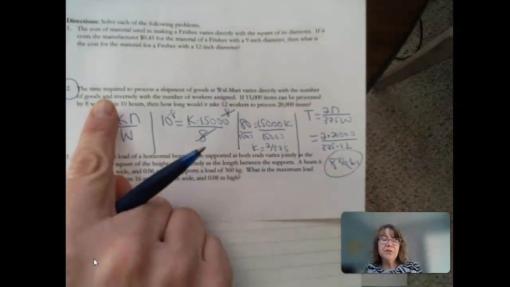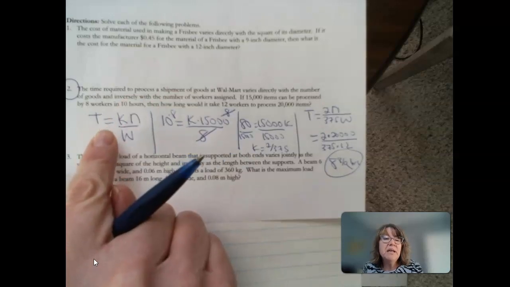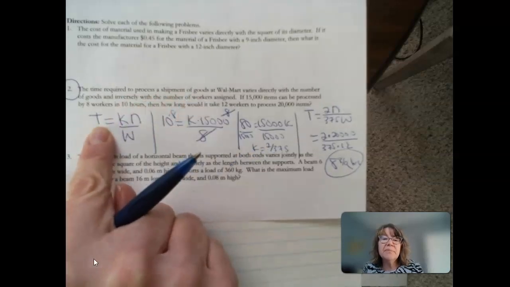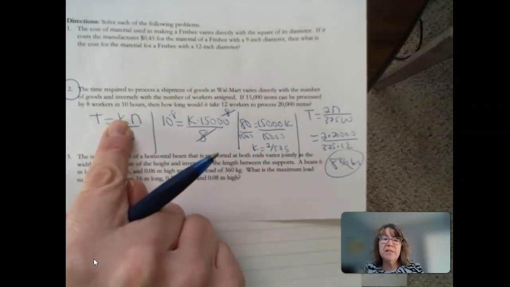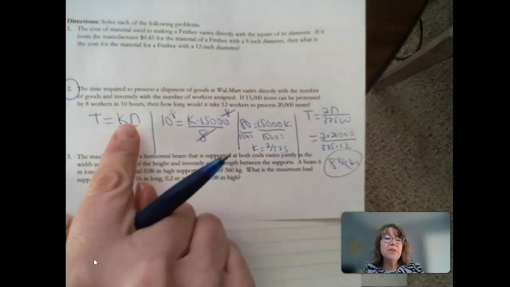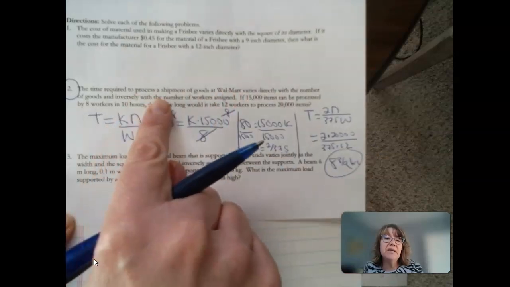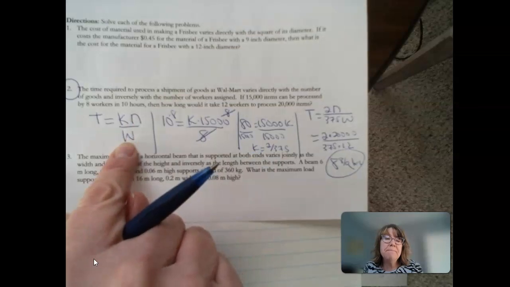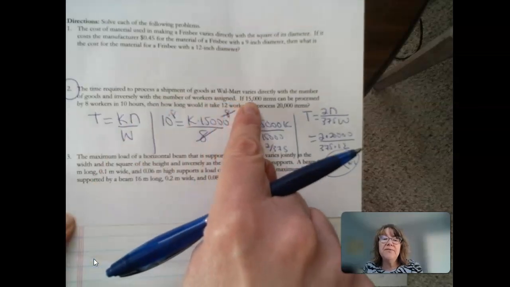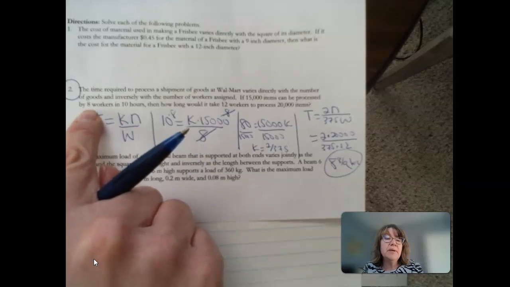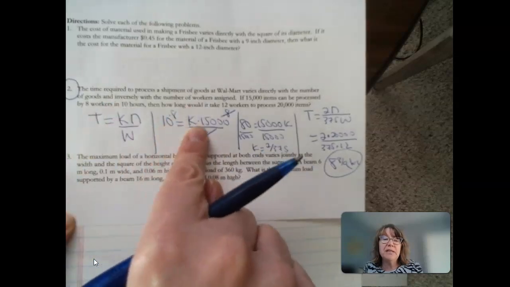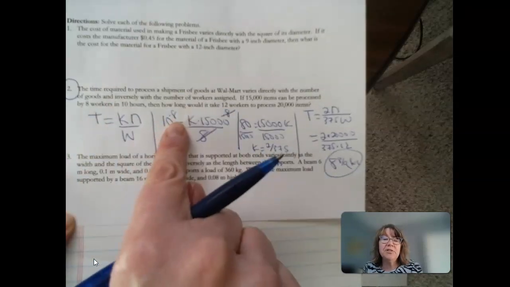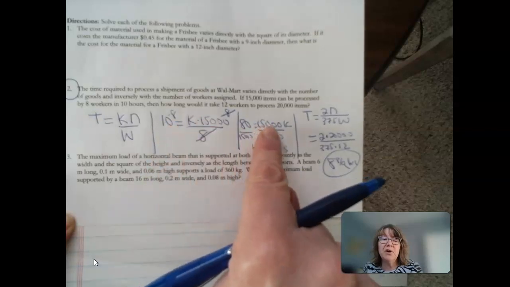All right, so first of all, we have to read carefully. Time required, so time, okay, varies is my equal sign. There's always a constant. Varies directly with the number of goods. I used n for that, and inversely with the workers, okay? Then it tells me that 15,000 items, they tell me my workers and my time, so I sub those in. We don't like fractions, so multiply both sides, and then to solve, I divided.